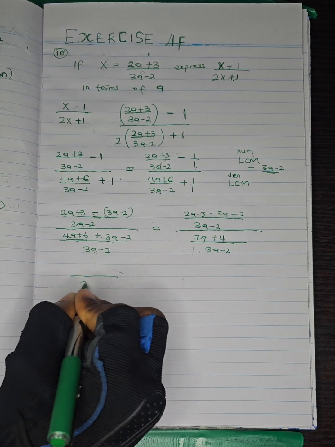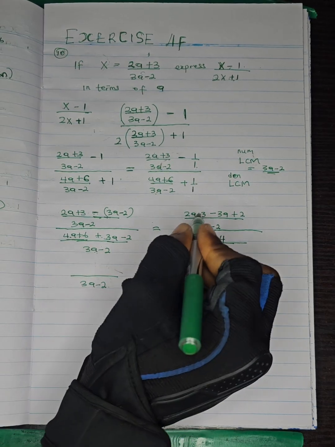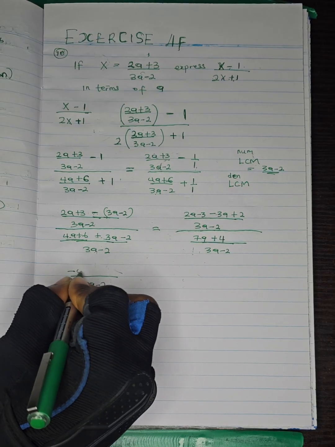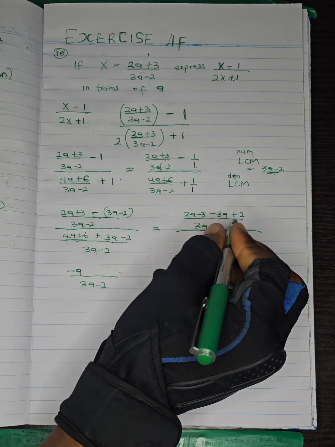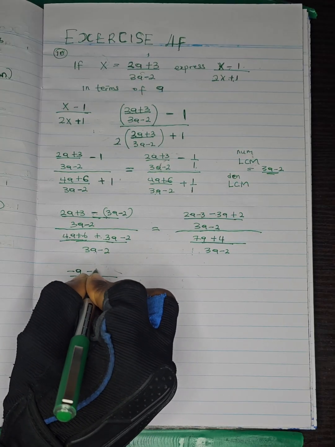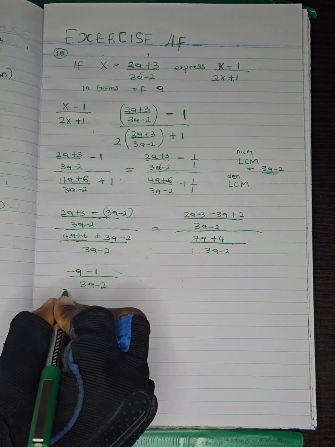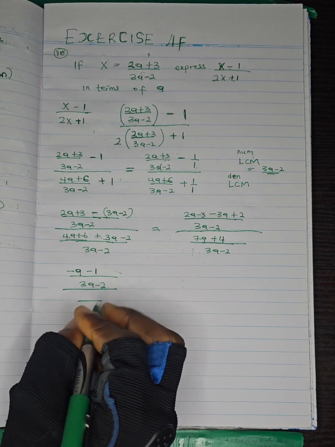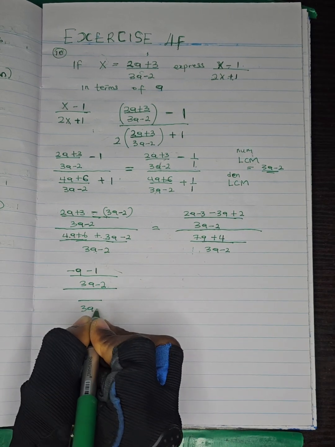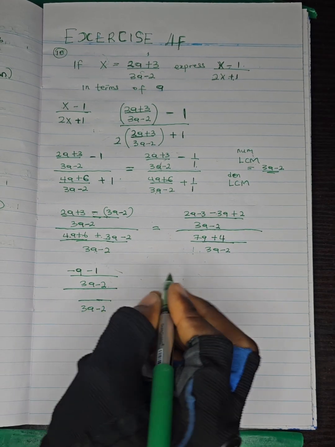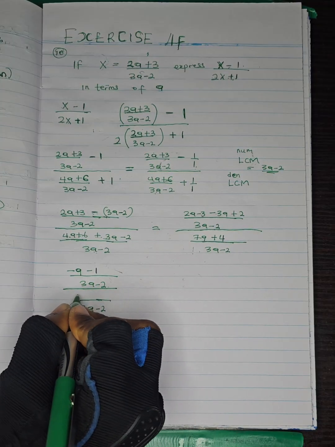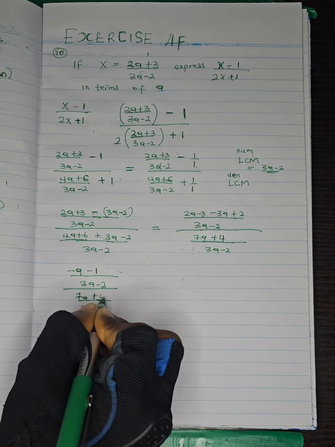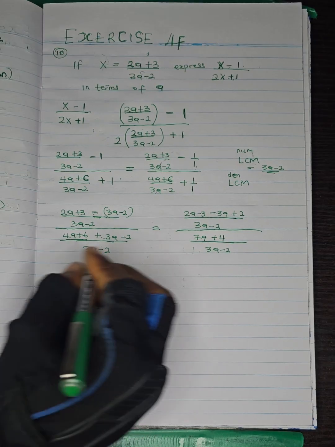So let's come back here again. For the numerator side, 3a minus 2. 2a minus 3a is minus a. Minus 3 plus 2 is what? Minus 1. That's for the numerator. Let's go to the denominator side of it. 3a minus 2, 7a plus 4. So this is what we got.